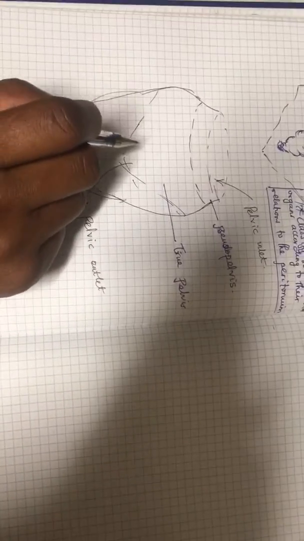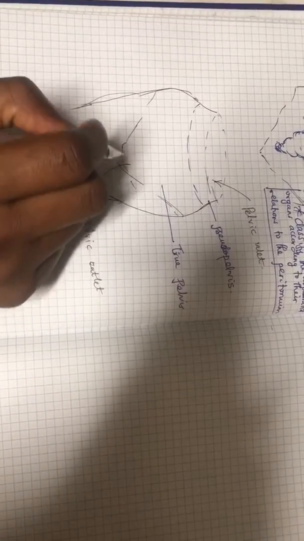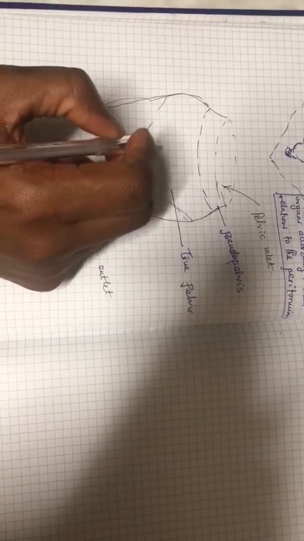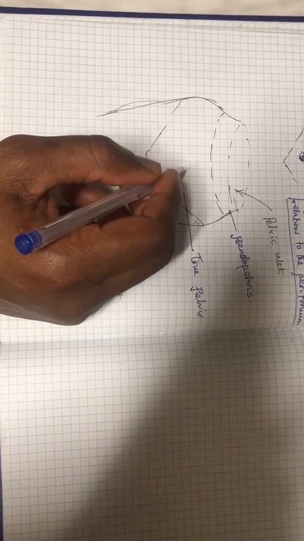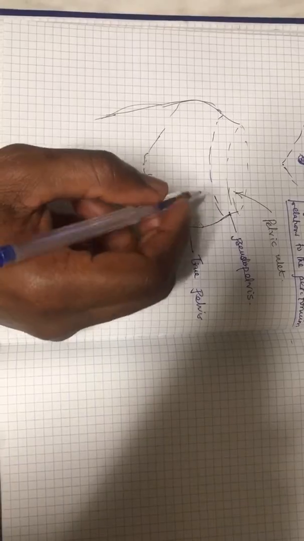Yeah, it should be. So, the main organs of the pelvis we can talk about in the case of the vagina. Vagina is a true pelvic organ, and then penis is also, and prostate gland.